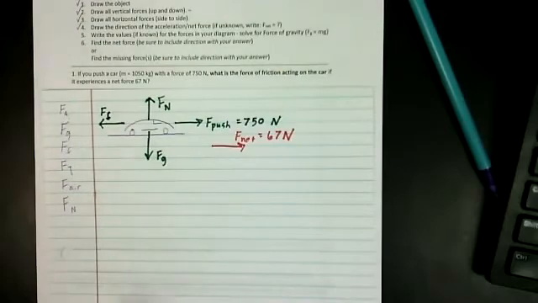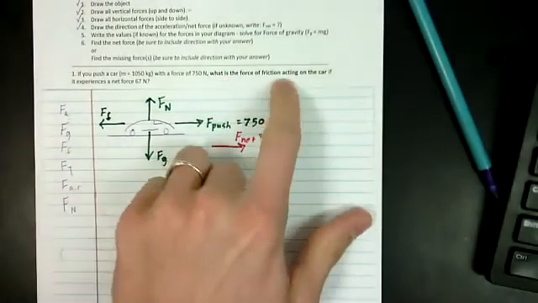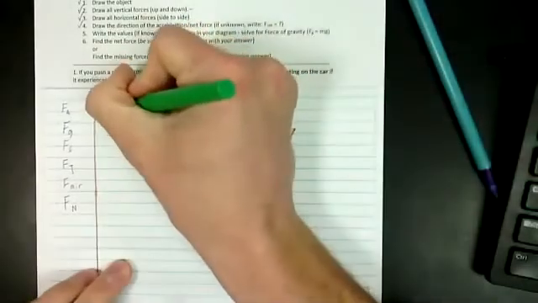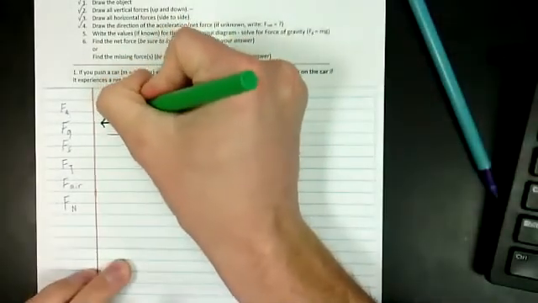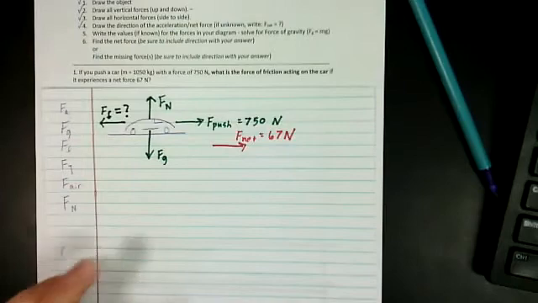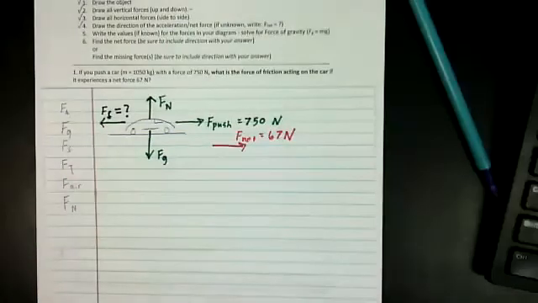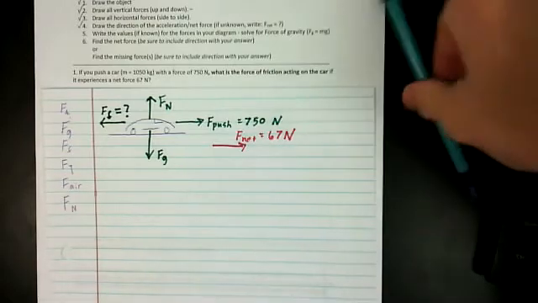Okay, does it tell me what friction is? No, but it says what is friction, so I'm solving for that. And does it tell me gravity? No. But here's the thing. It is very rare that I would give you the force of gravity, but it is very common that I will give you the mass. And if you know the mass, you can always solve for the force of gravity. So I'm going to do that now.